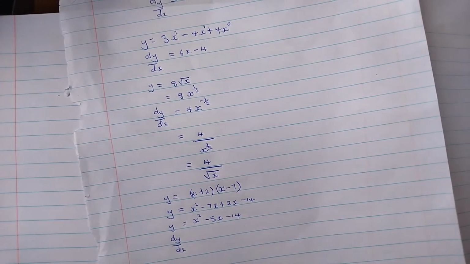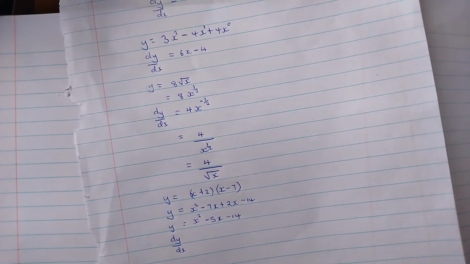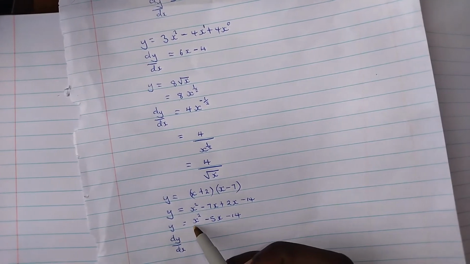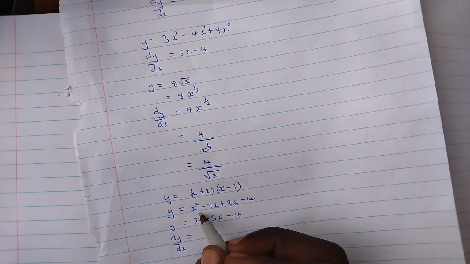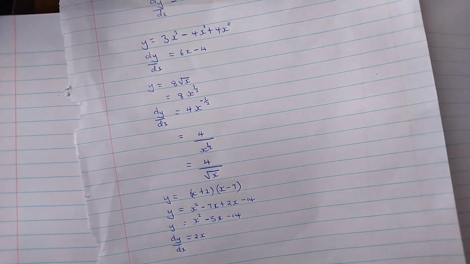We get dy dx after differentiating y with respect to x. But if we differentiate x squared with respect to x, we don't get dy dx, because we are differentiating with respect to x. Here on the left hand side, we get dy dx because we are differentiating y with respect to x. So if we differentiate x squared, we bring down 2 to get 2x, and 2 minus 1 is 1, so x to the power 1 is the same as x.